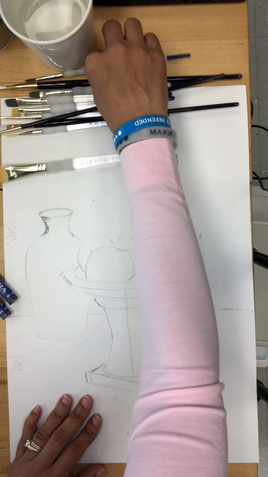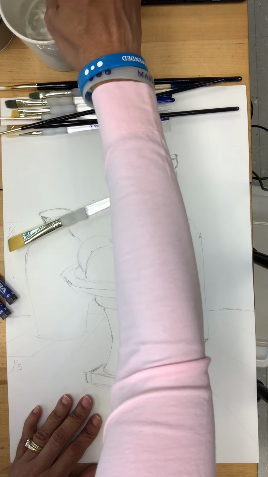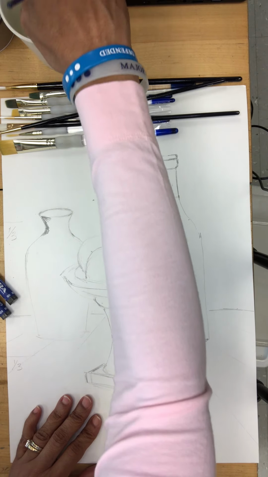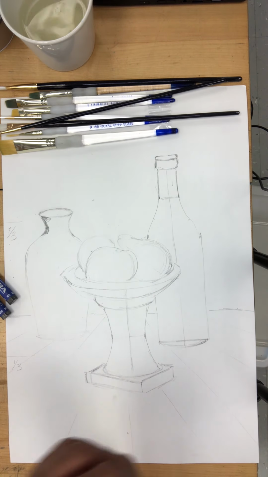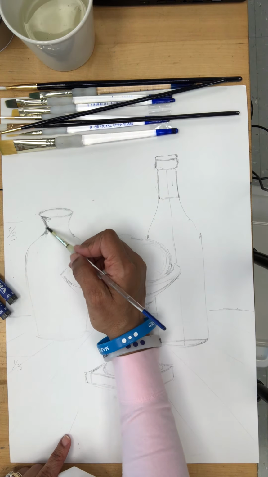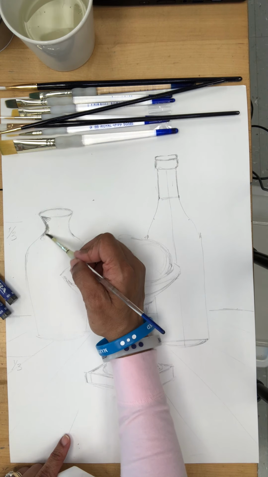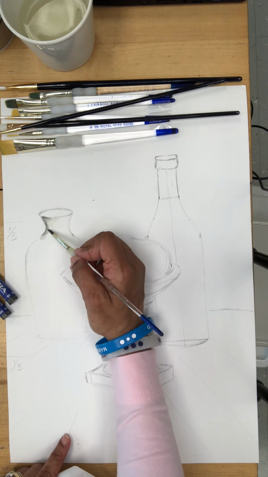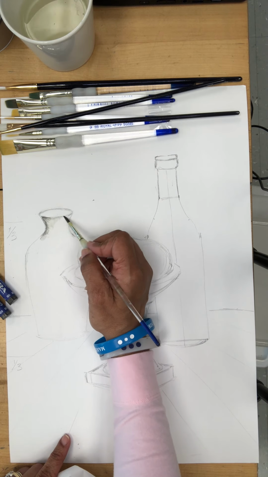The way graphite operates is you have a little bit of water, just a little bit of water. We'll move that graphite right off the page and blend it into different values.